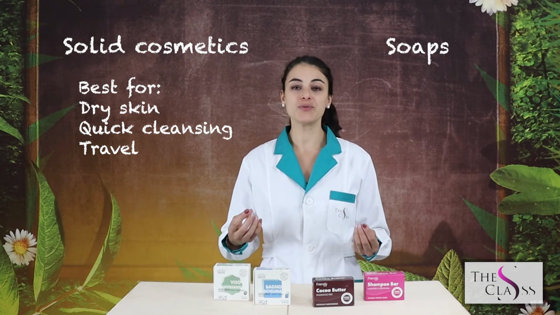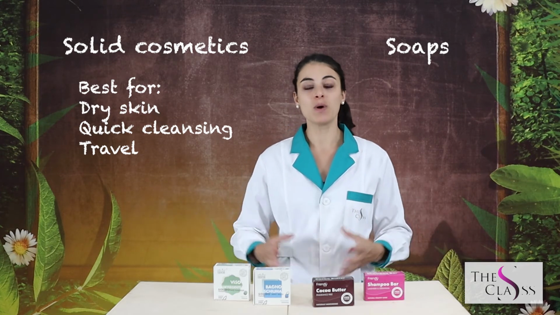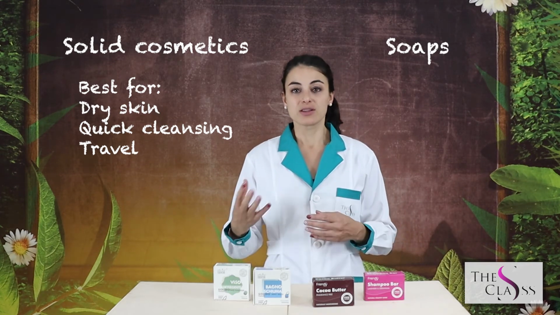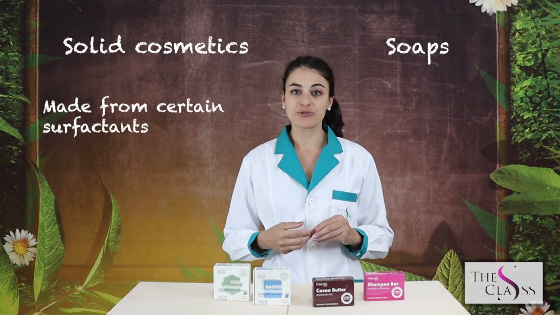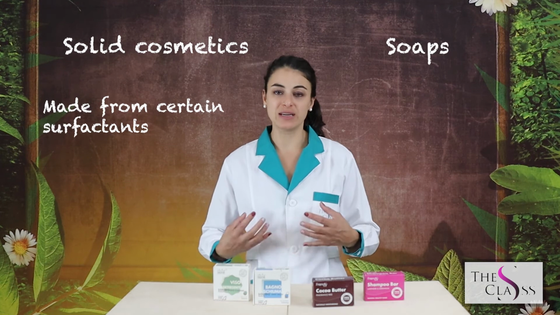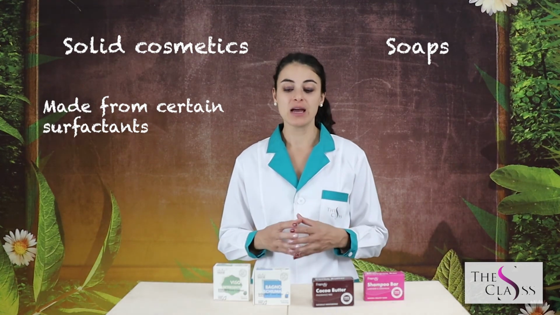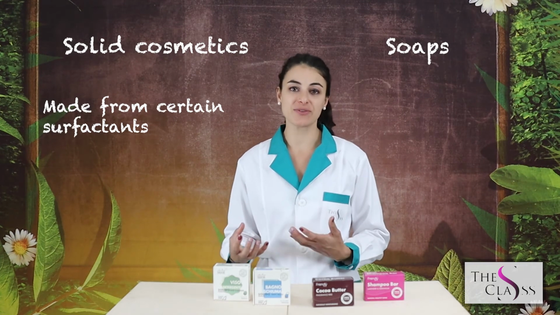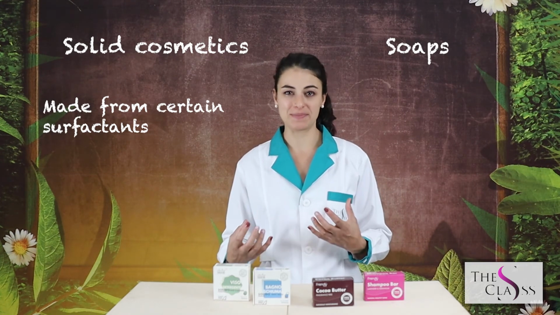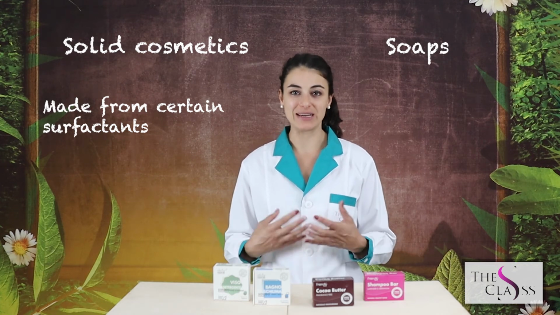How do we know if we are looking at a solid cosmetic or at a soap bar? Well, it's all in the ingredients. The solid cosmetic is usually made from certain surfactants. If you are a fan of natural and organic, you might know how to read labels already. Usually the surfactants have names which can be slightly confusing and may seem not very natural.